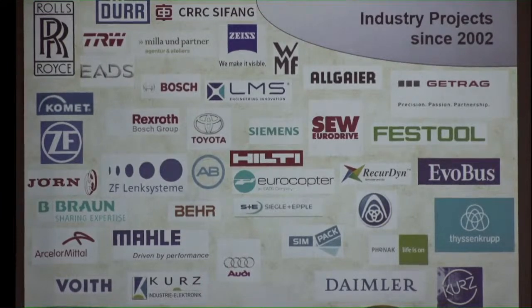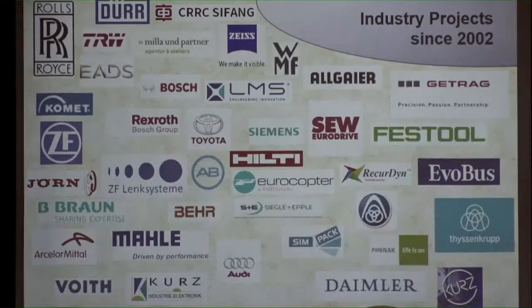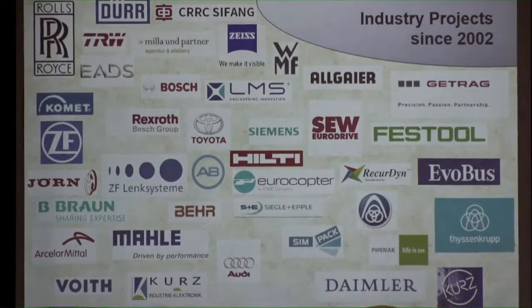For example, Eurocopter, they are producing helicopters. Or Festool, they are producing drilling machines, handheld drilling machines. G-Truck, it's gear drives for vehicles of all kinds. There are also a few strange things. For example, WMF in the middle, upper part, they are producing cooking pots. And it's really strange. You would think about a cooking pot that it's a very simple device, nothing to optimize, nothing to improve. But we had a huge project with them.